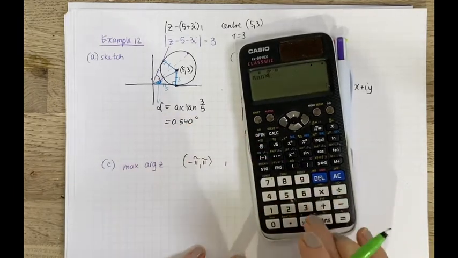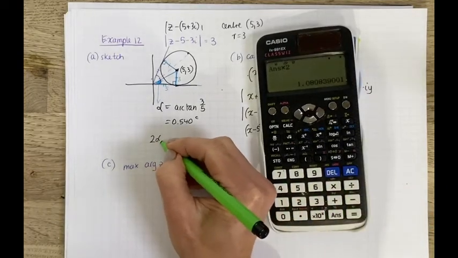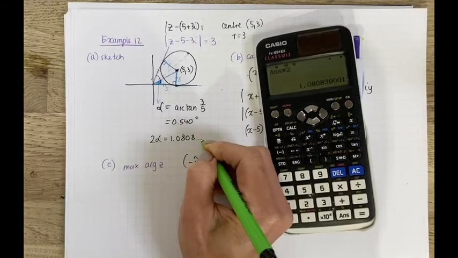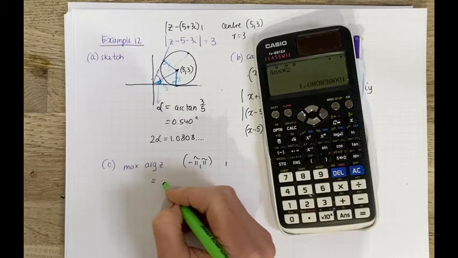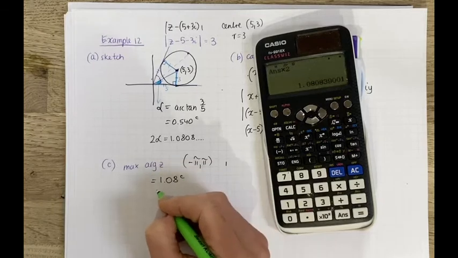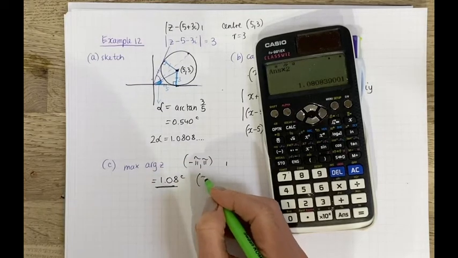If I double it, I'll get 1.0808. So our angle here is going to be 1.08 radians to 3 significant figures.